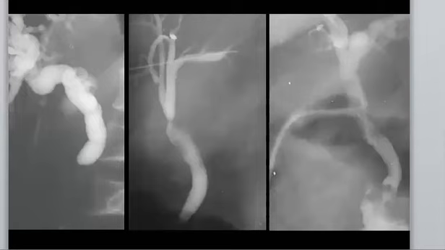Okay. So for example, let's have a look at this stricture. Is it benign or malignant? Benign. So this is post cholecystectomy.